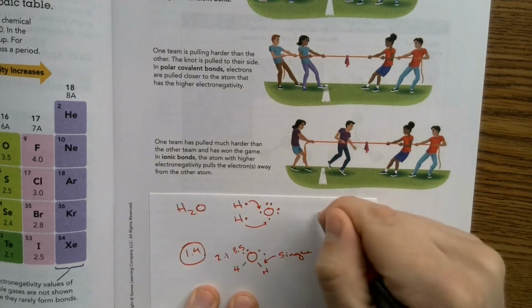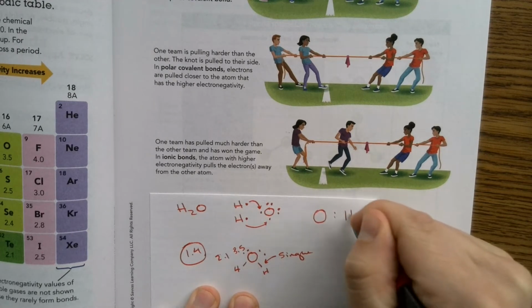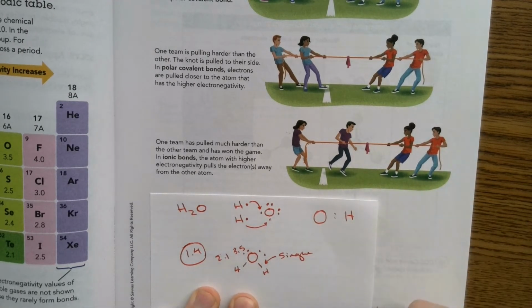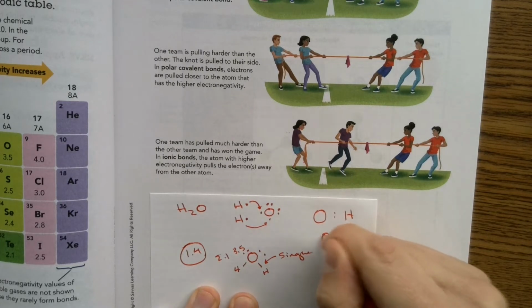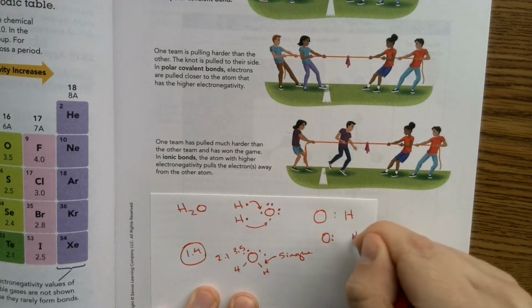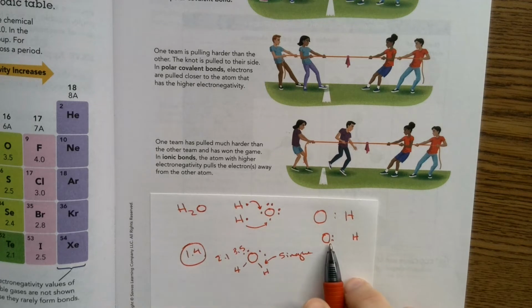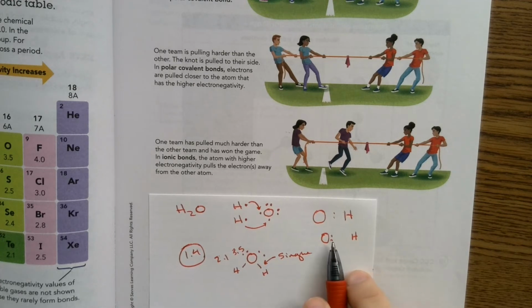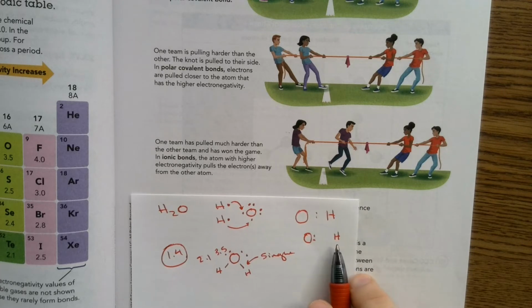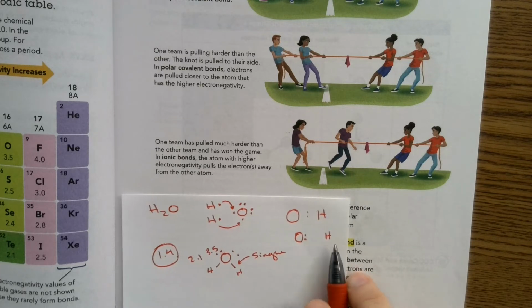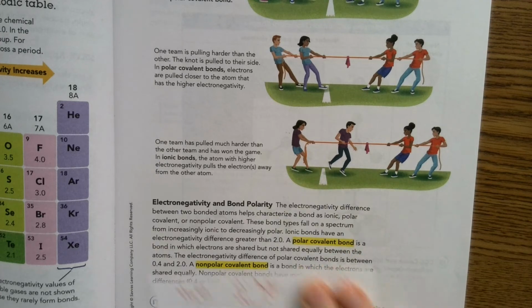So it looks more like this. In our minds, we think of it as oxygen sharing with hydrogen, but it actually looks more like this. The oxygen is pulling the electrons closer to it than hydrogen is. It's sharing unequally between these two atoms.